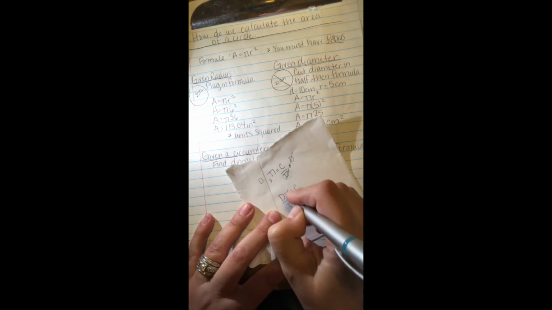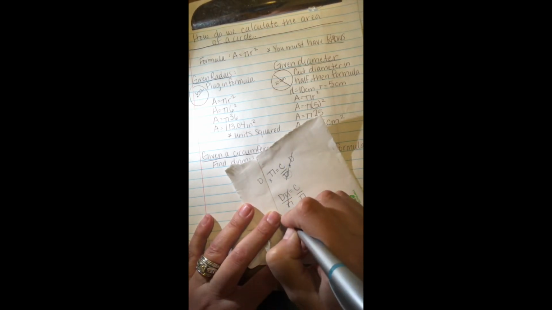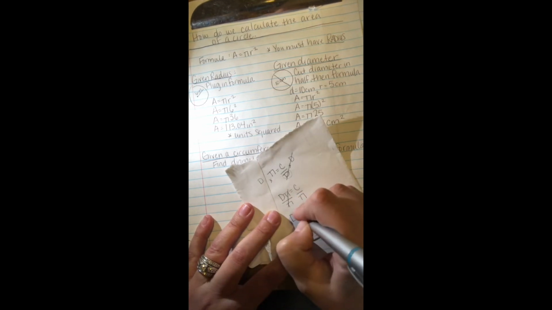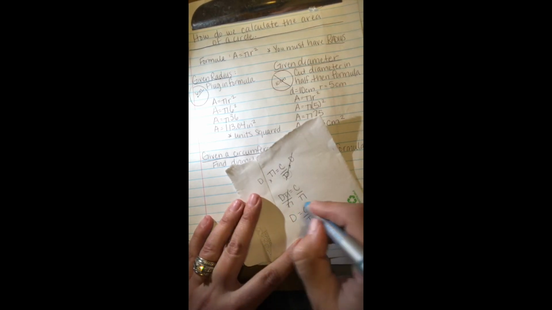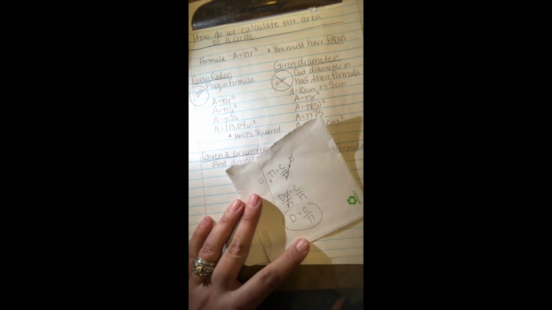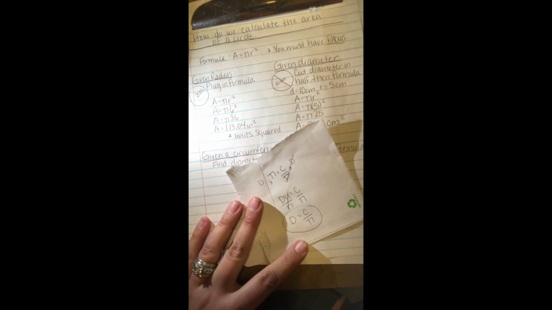Now my pi's cancel out over here, and what I'm left with is the diameter equals the circumference divided by pi. Now this is the formula that we're going to use to find our diameter.